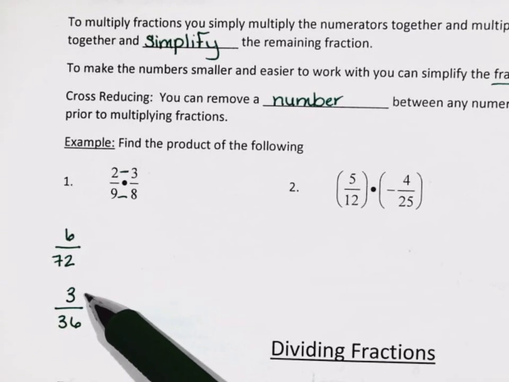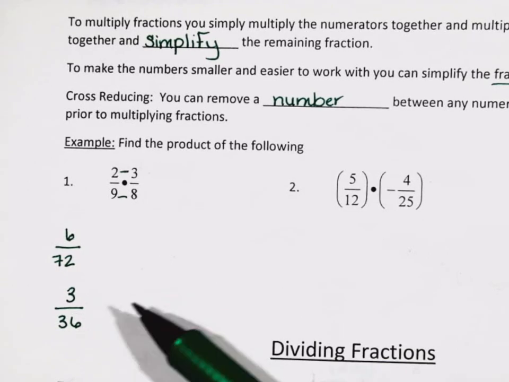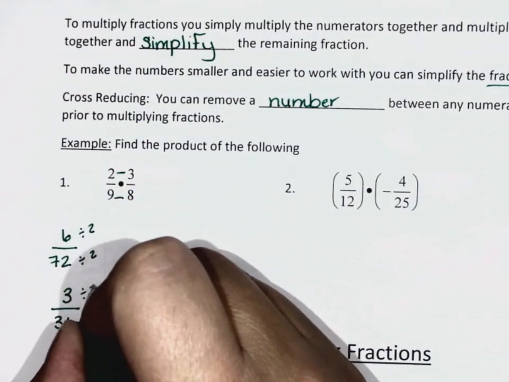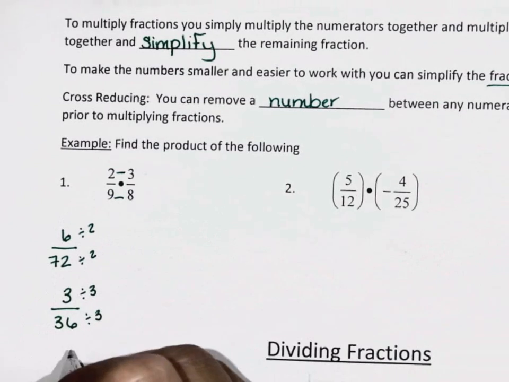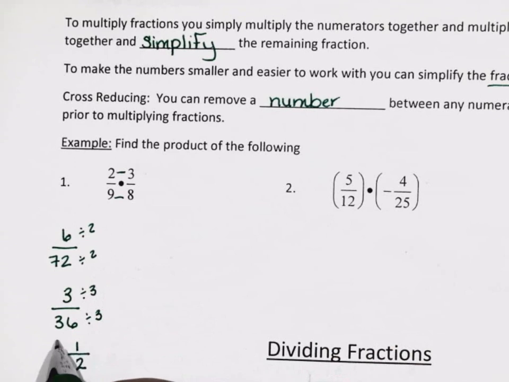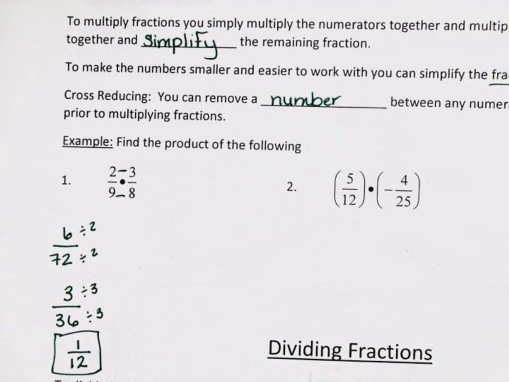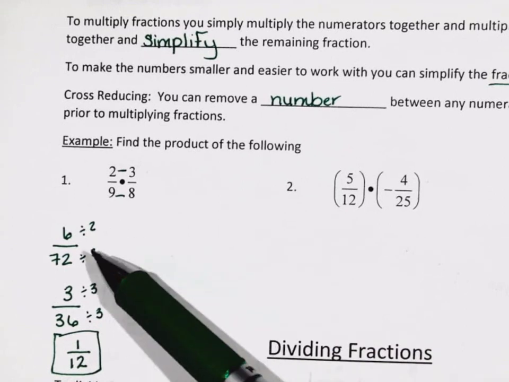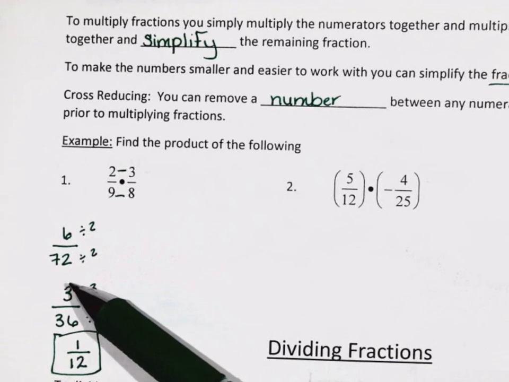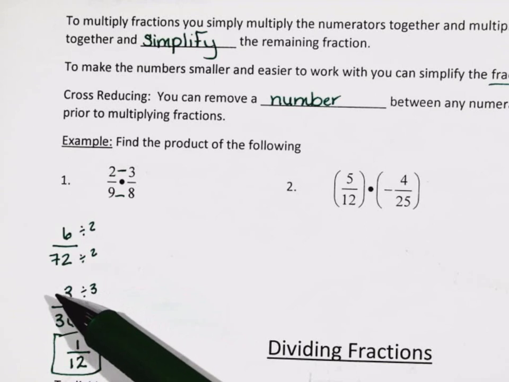Okay. Does 3 divide by 3? Yeah. Does 36 divide by 3? Yeah. So really all I did here was I divided by 2, divided by 3, and then 3 divided by 3 is 1, 36 divided by 3 is 12. I can't go any lower than that, so that's my reduced fraction. And some of you might have been able to see right from the beginning that 6 went into 72, and that is amazing. But I usually stick with 2s and 3s when I'm trying to figure out factors to take out.